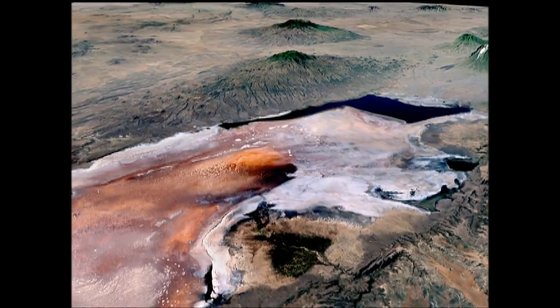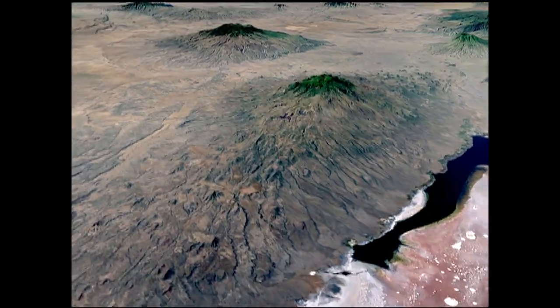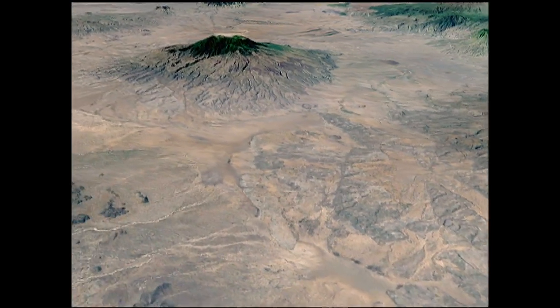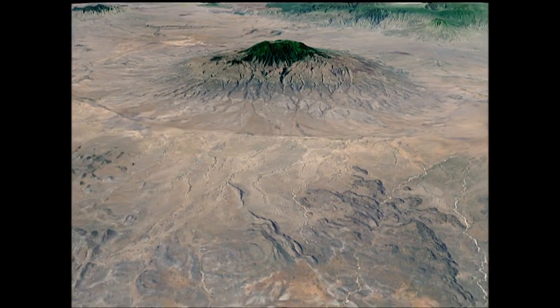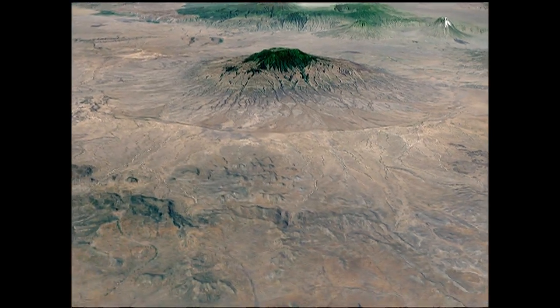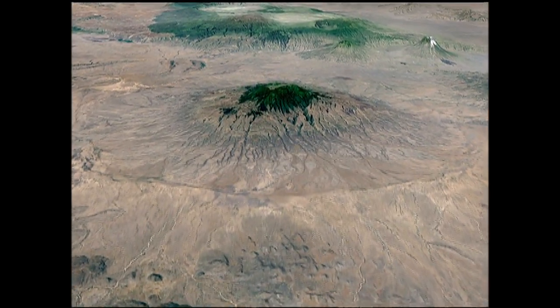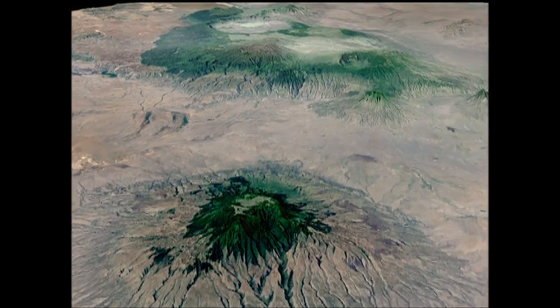Moving eastward, we see that ground cracking related to the rift is evident upon and between volcanic peaks. Here at Mount Kintumbane, we are reminded that the jungle occurs only at the high, cooler elevations where mountain peaks extract moisture from passing air masses.